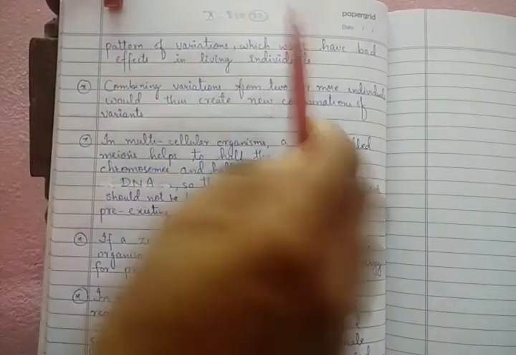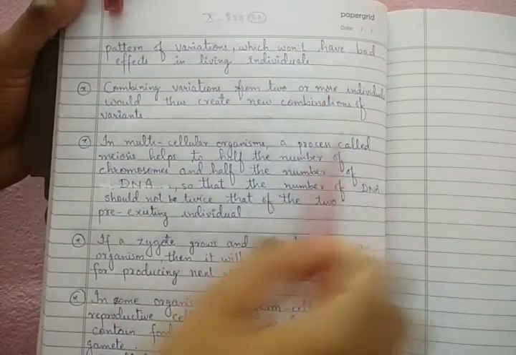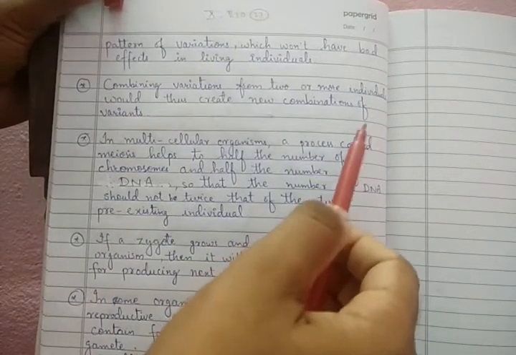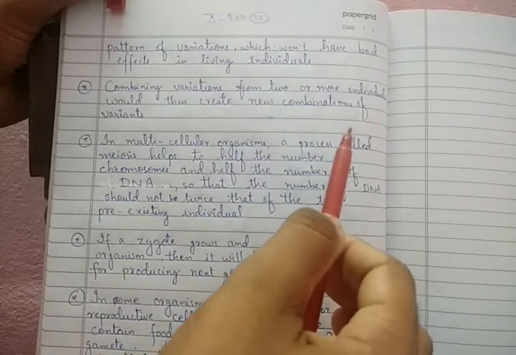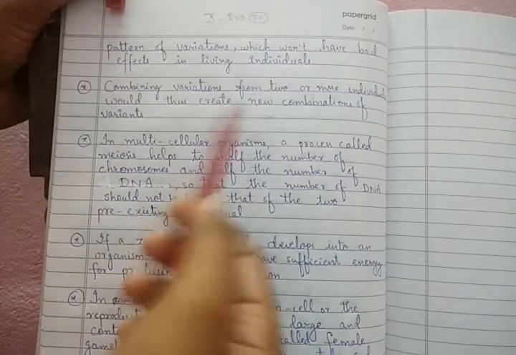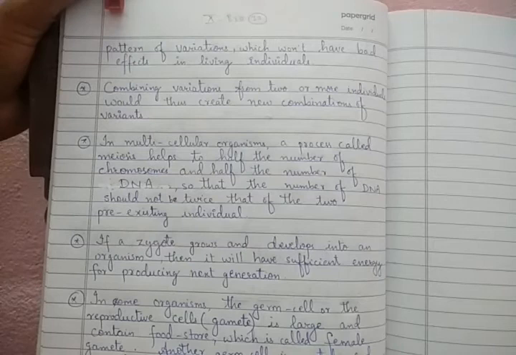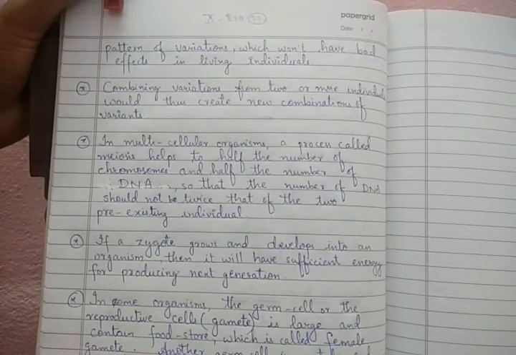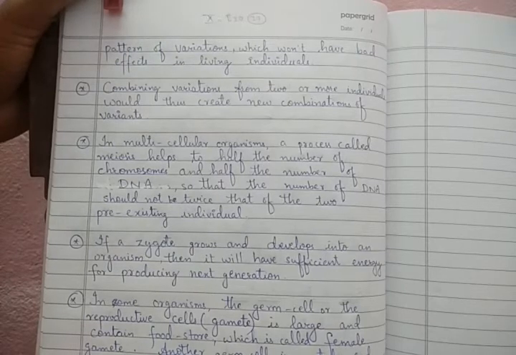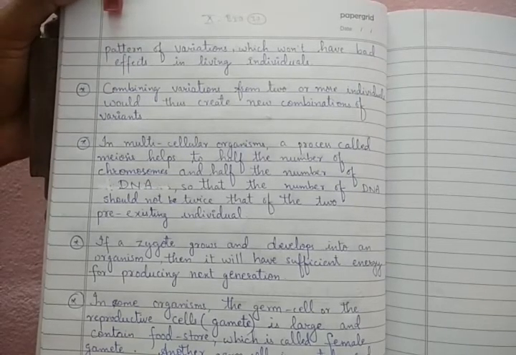If we combine different variations of two or more individuals, then after that combination we will definitely get a new combination of variants. That means we will get a new organism which has characteristics of both parent generations. Actually, in sexual reproduction, only two parents are required.